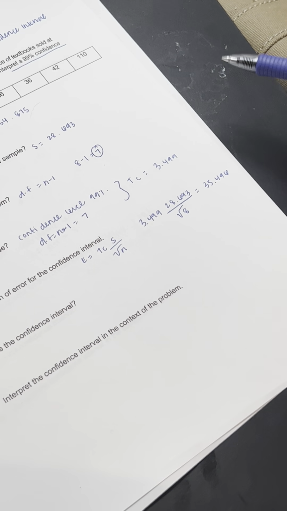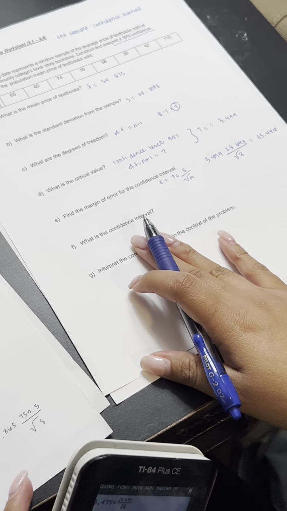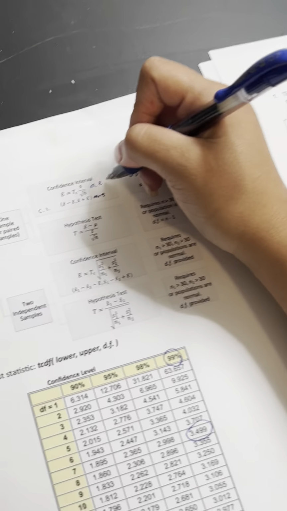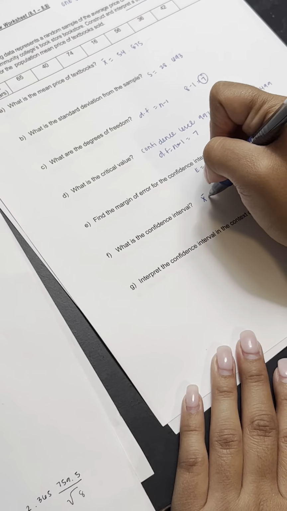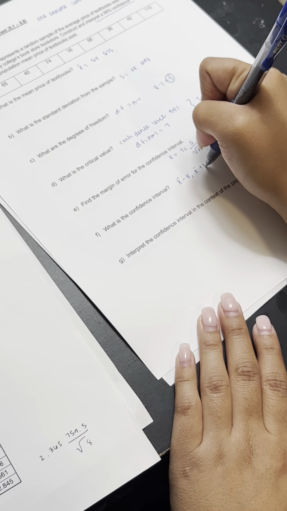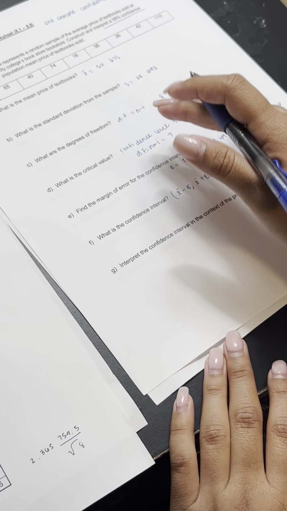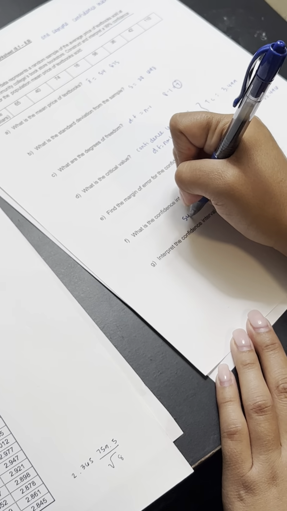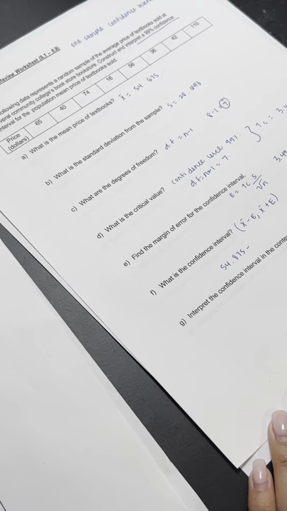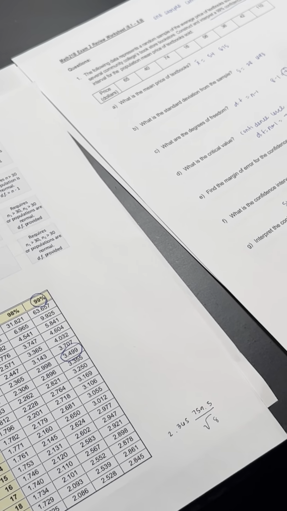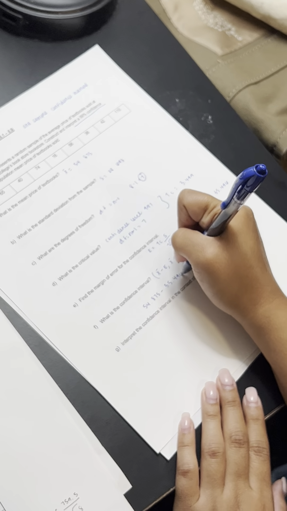Okay, now we're going to jump straight into letter F. What is a confidence interval? This is where we look back at our chart and go to the next step, which is x bar minus E and x bar plus E. We already have our mean, which is 54.875 minus our margin of error, which is 35.496.